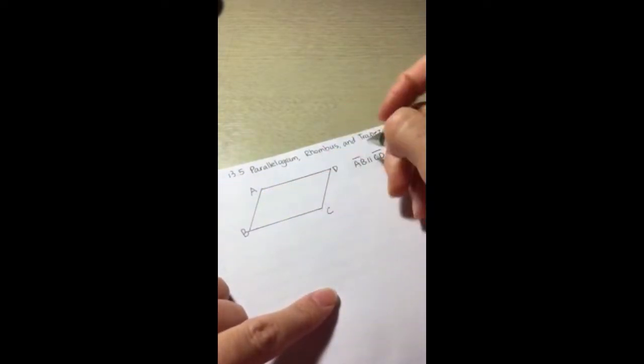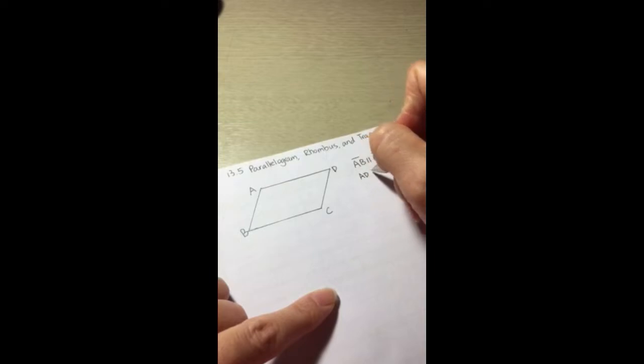All right. In the same way, AD is parallel to BC, the opposite two lines. And now let's explore the properties of the angles.